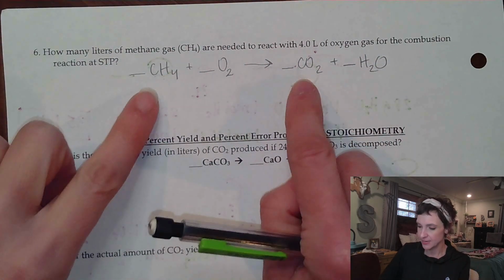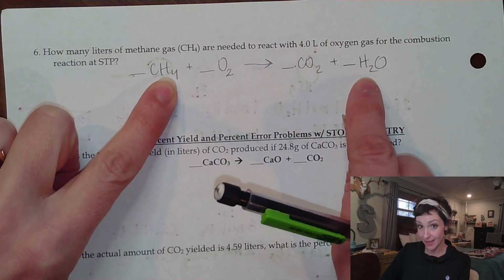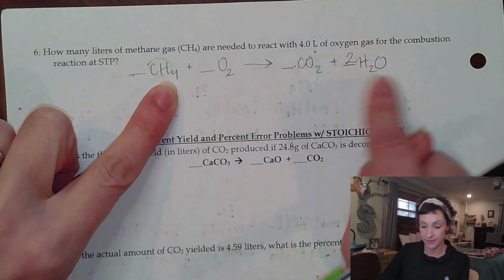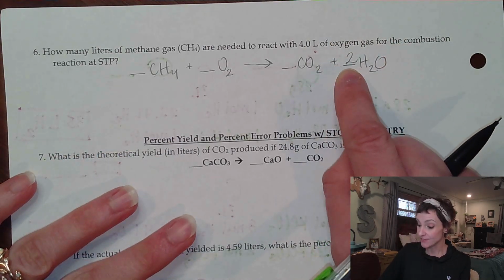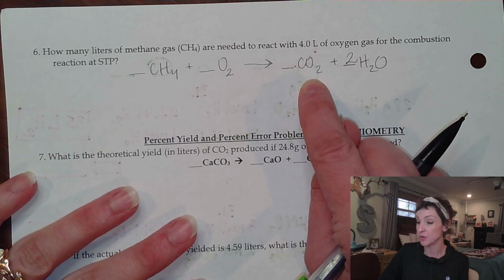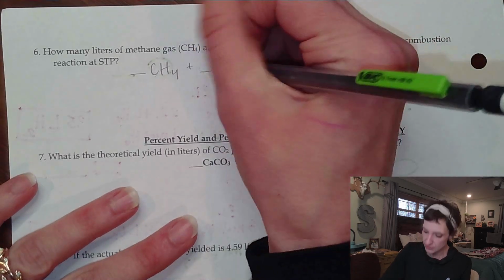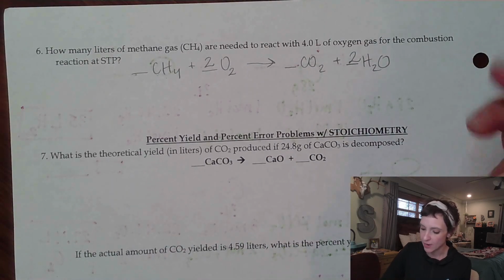Absolutely. So carbons are balanced, 1 on each side. Hydrogens are not balanced. I have 4 here. I need 4 here, so I put a 2 in front of my water. Now finally I got to balance my oxygens here, right? I've got 2 oxygens from water and 2 oxygens from carbon dioxide. 2 plus 2, I got 4 oxygens on this side, which means I need 4 here, which means I need to put a 2. Wow, that was a lot. Okay, now we're ready to read the problem and do the stoichiometry that is being required of me.